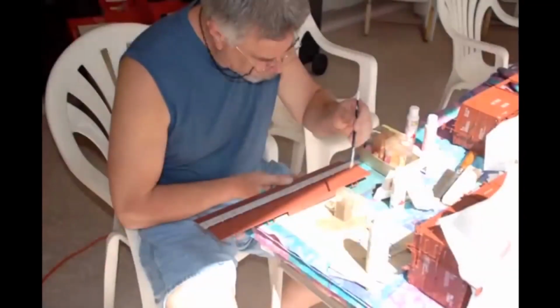In this shot, you can see we are testing various colors of weathering chalks and paints applied with a dry brush method.